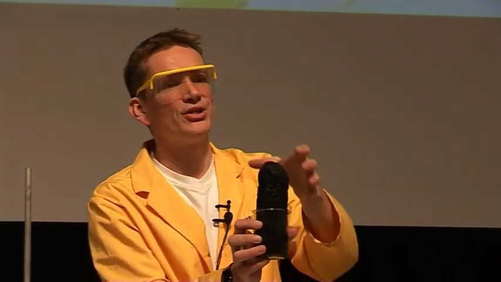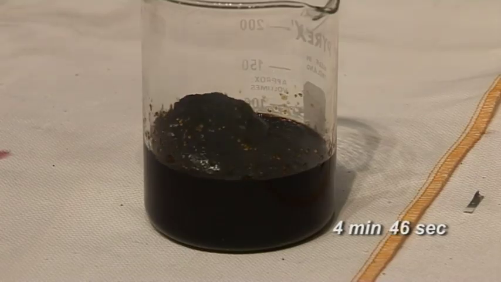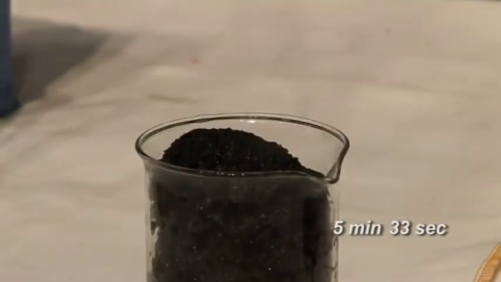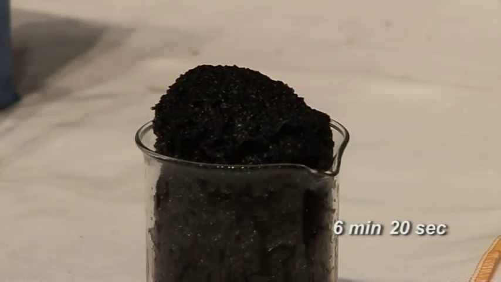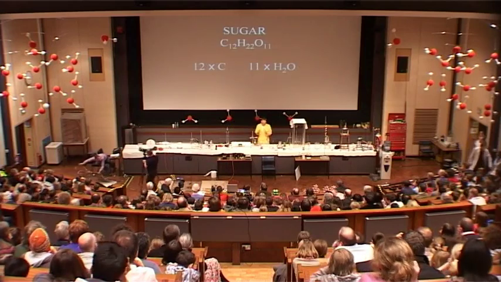And eventually this will go black and form this. Okay, so this is one that we did earlier, right? And the black mass that we see here is actually the carbon that's contained in the sugar. Okay, so we've extracted all of the water. Okay, so far then we've seen examples where we can take water out of things.